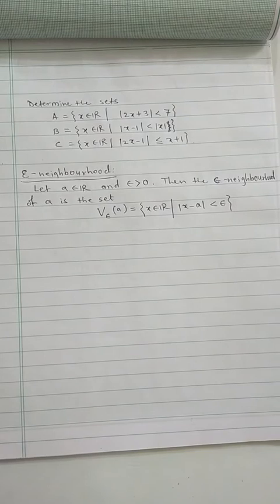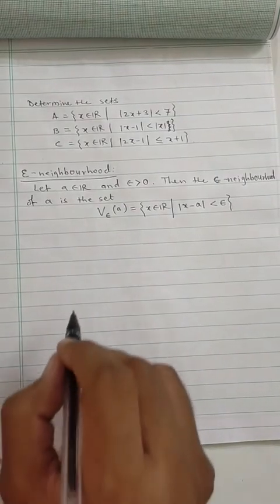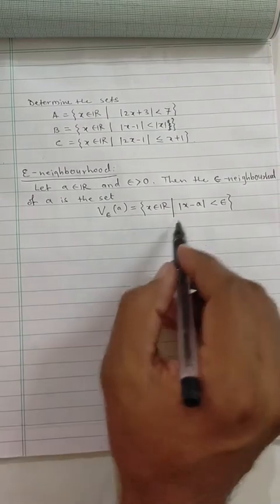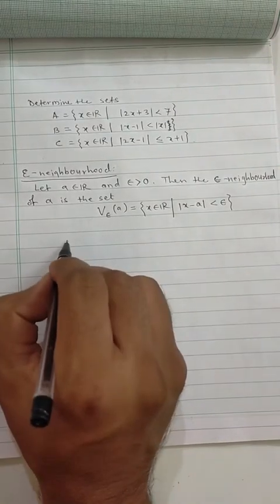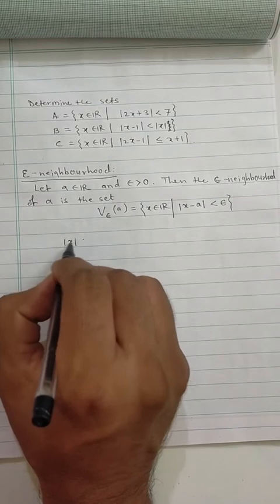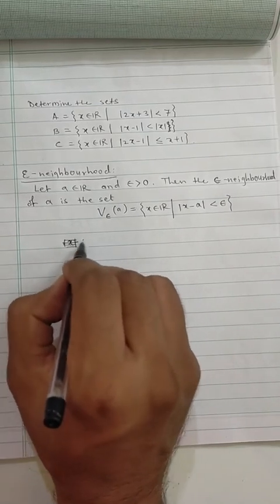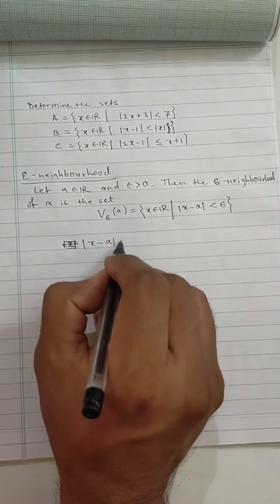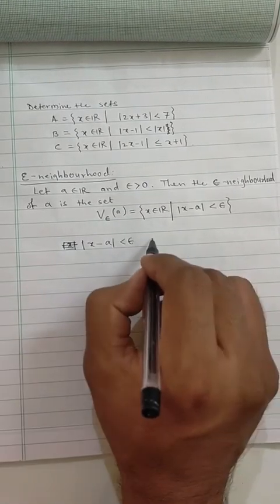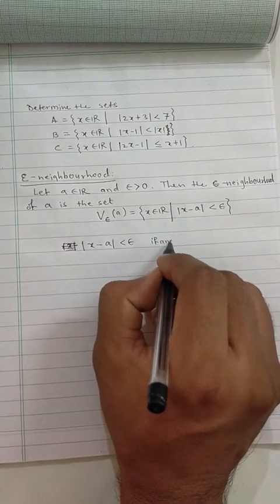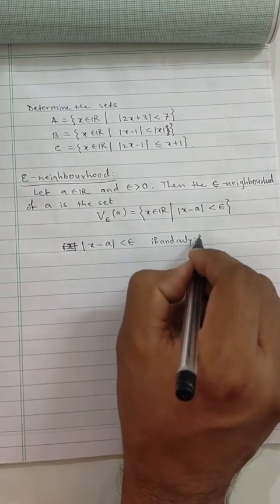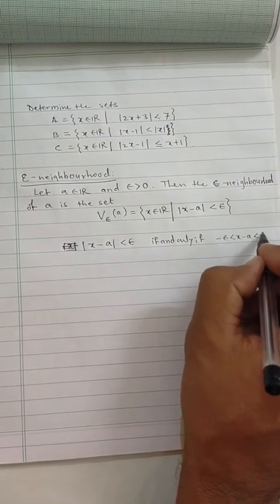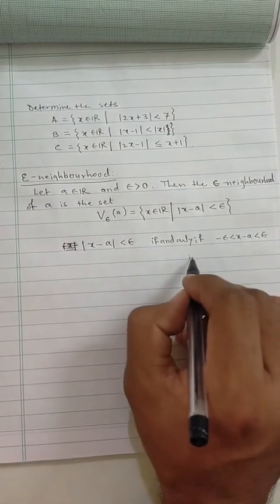Generally the absolute value function denotes the distance of points on the real line. So we have seen the property of absolute value that the absolute value of x minus a is less than epsilon if and only if minus epsilon is less than x minus a is less than epsilon.